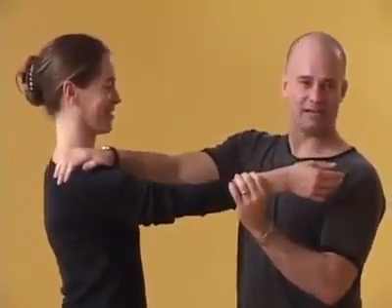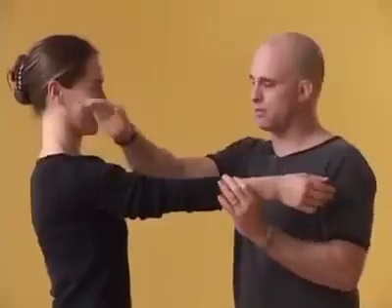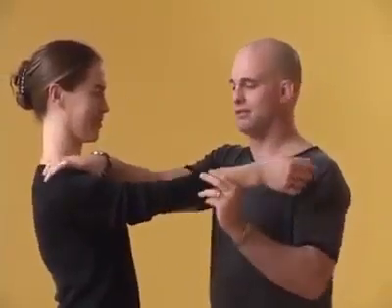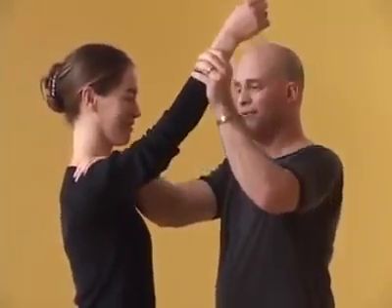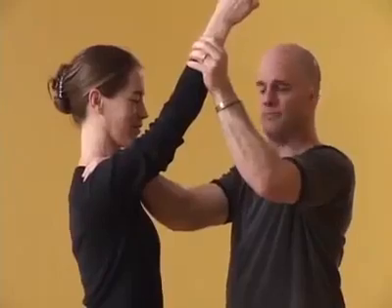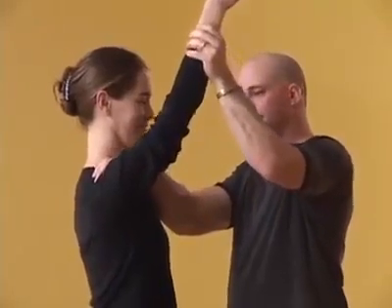So I hold her scapula down so she can't cheat and do this kind of stuff. So, okay, don't do that. And I slowly start to bring her arm up. Now that was Bob. Remember Bob? That was Bob. That's me.